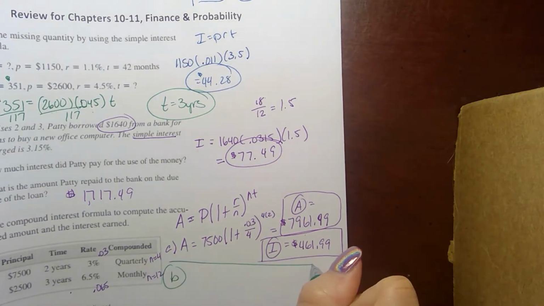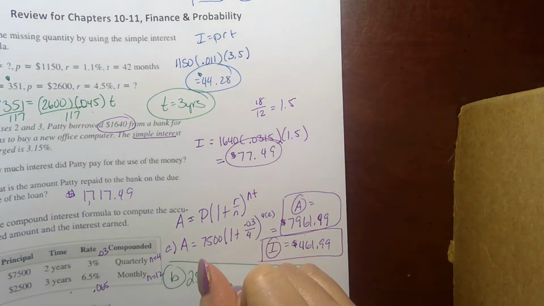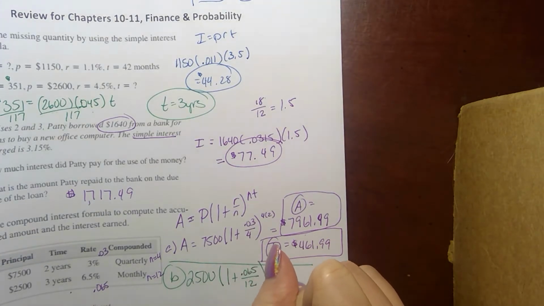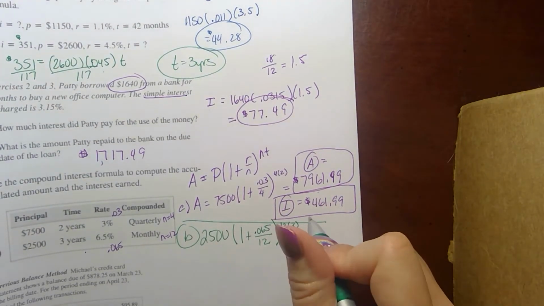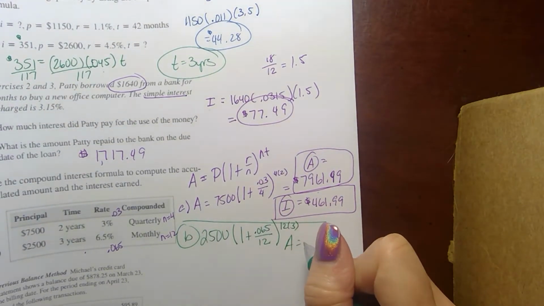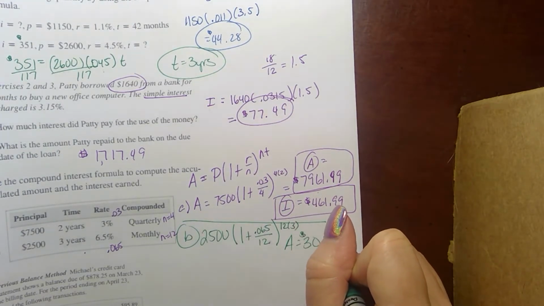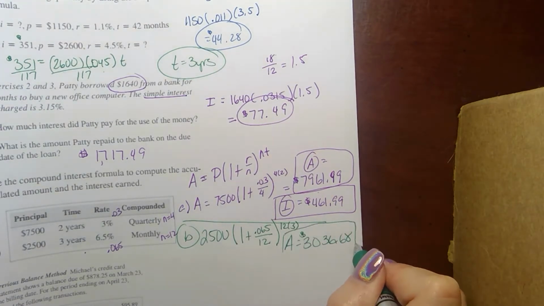For B, I'm using the same formula. This time my principal is $2,500. My rate is 0.065, and I'm compounding it monthly over 3 years. So my exponent's going to be 36. When I plug that into my calculator, I find out that the total amount in the account at the end comes out to be $3,036.68.